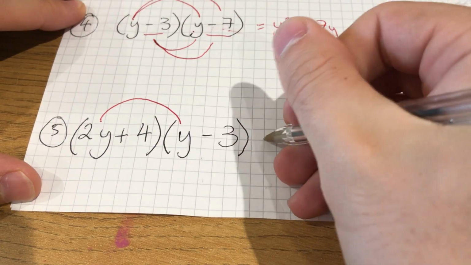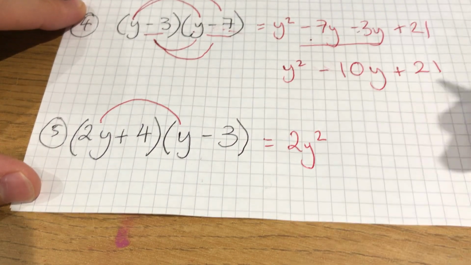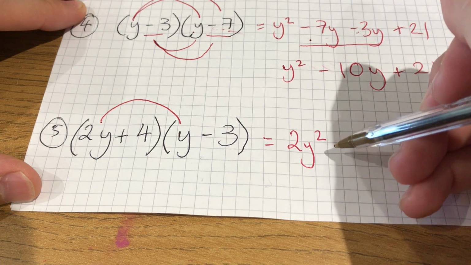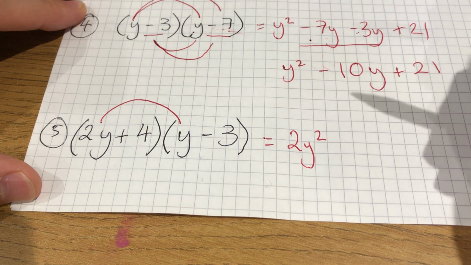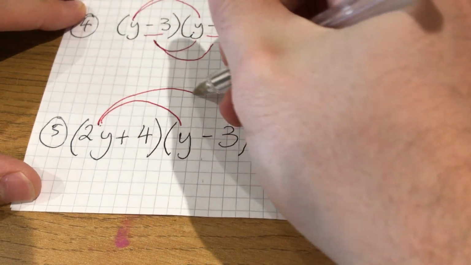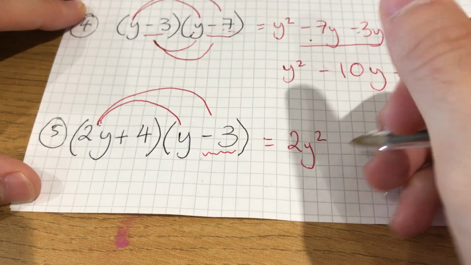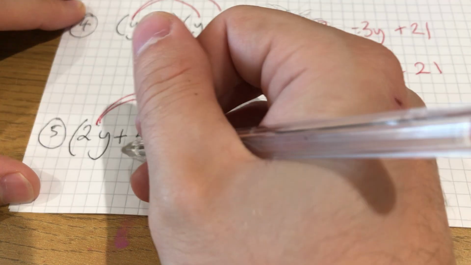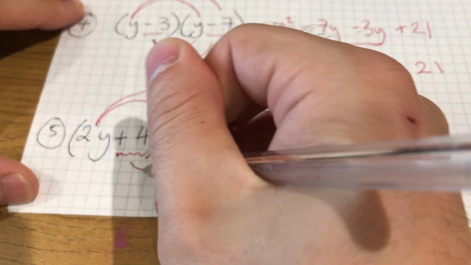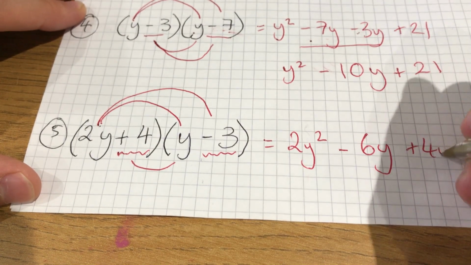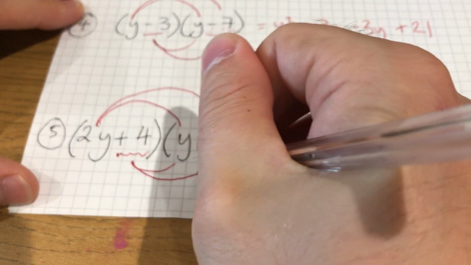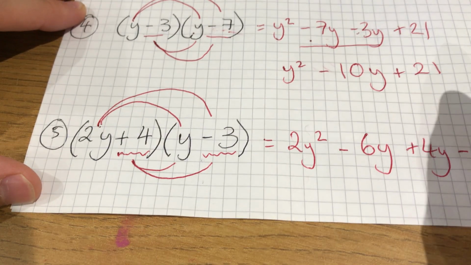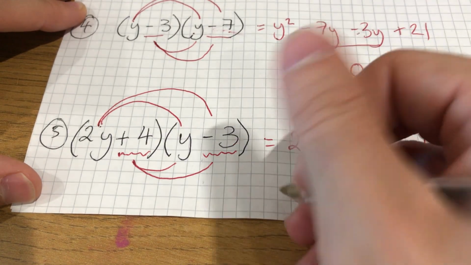2y times y, 2y squared, because y times y is y squared. So 2y times y is 2y squared. 2y times minus 3 is minus 6y. Plus 4 times y is plus 4y. And plus 4 times minus 3 is minus 12.